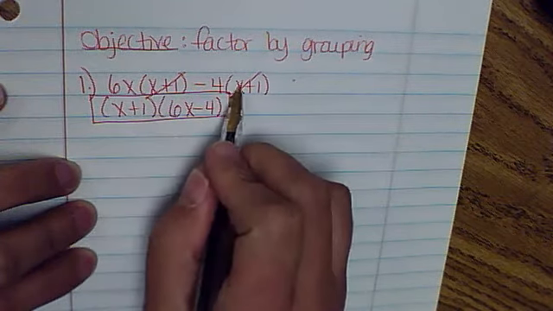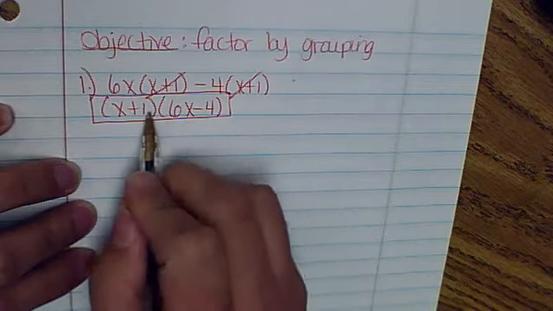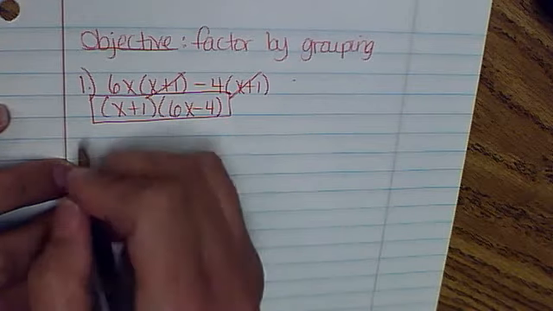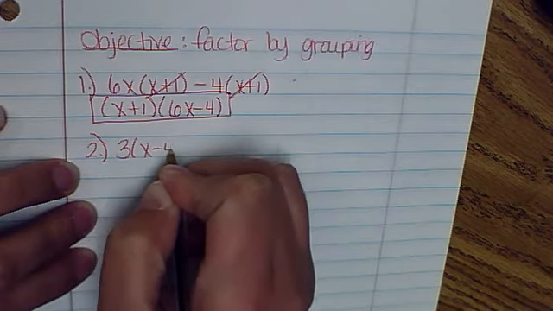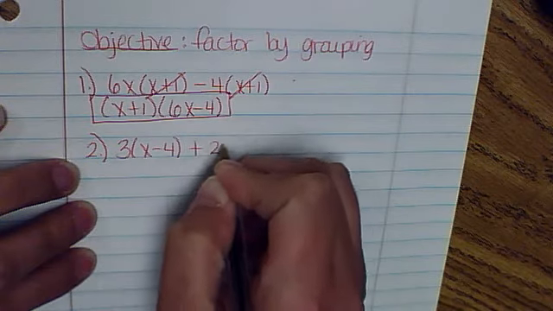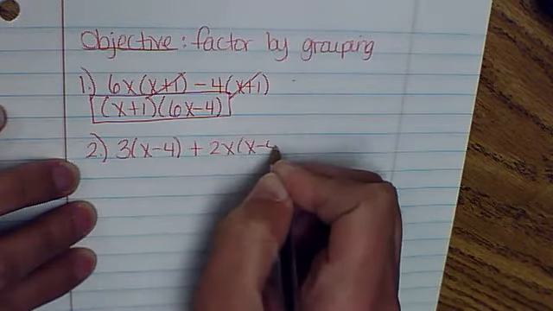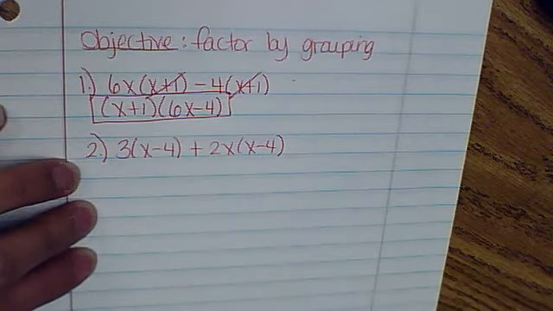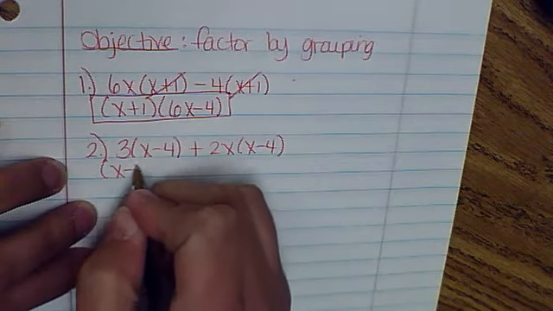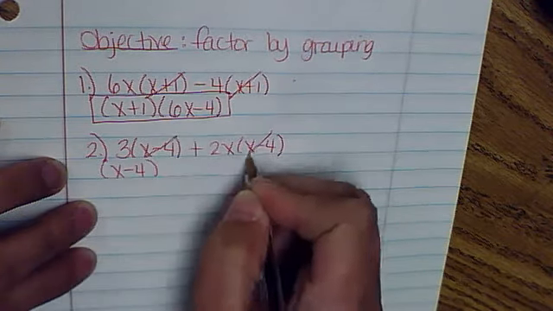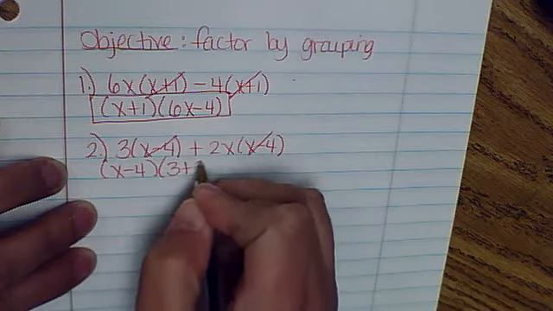So you look for what they both have, pull it out to the front, write down the leftovers. So number 2, 3 times (x minus 4) plus 2x times (x minus 4). What's the thing they both have? They both have an x minus 4. So I pull that out to the front, write down the leftovers.